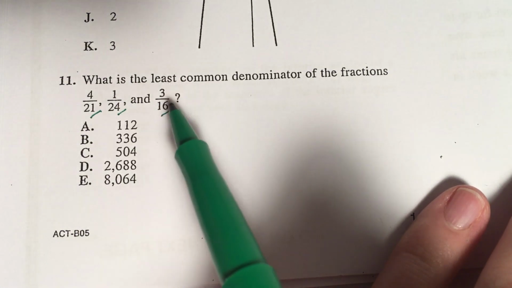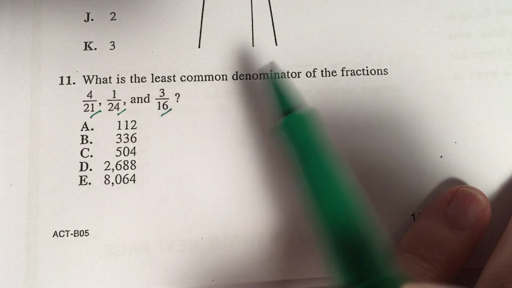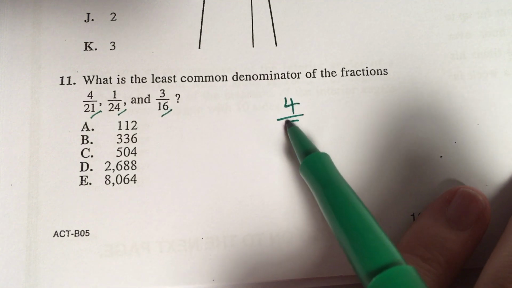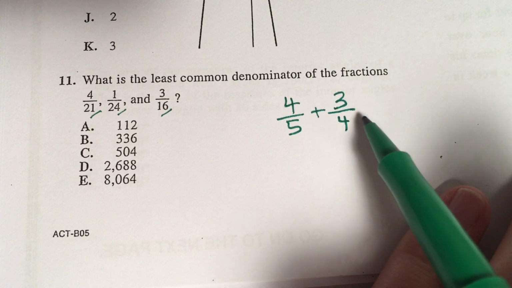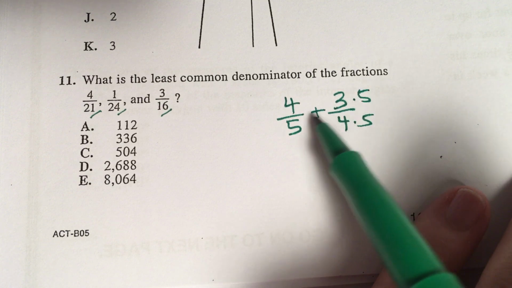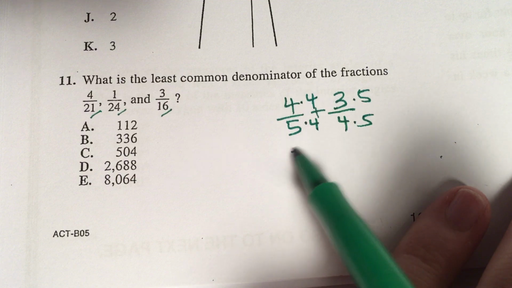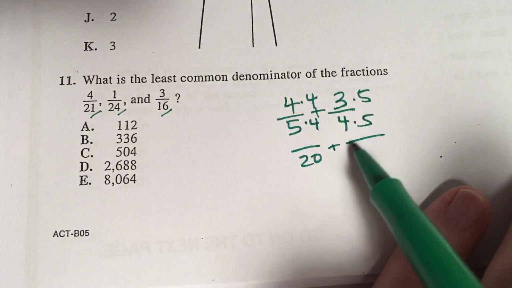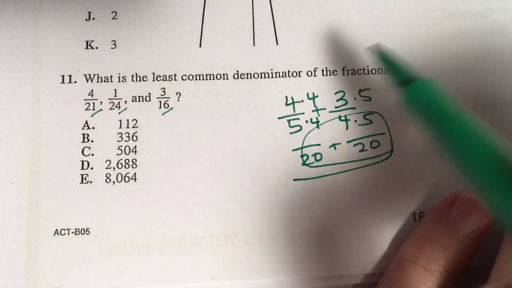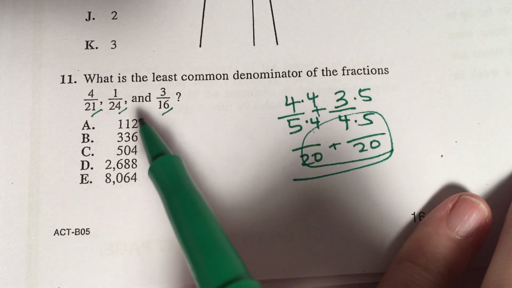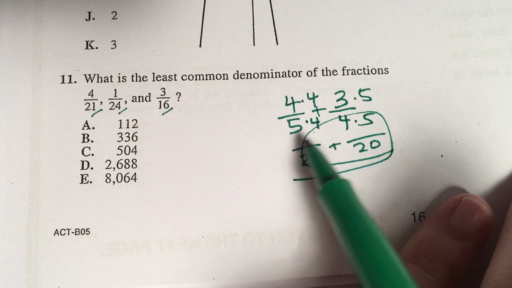Basically, if you guys have ever tried to make denominators the same, like when you have 4/5 plus 3/4, you multiply this times 5 and times 5 and times 4 and times 4 so that you can have the same bottom of 20. So this is the process that they're trying to do. We're trying to figure out which of these numbers could be the denominator, the one on the bottom.